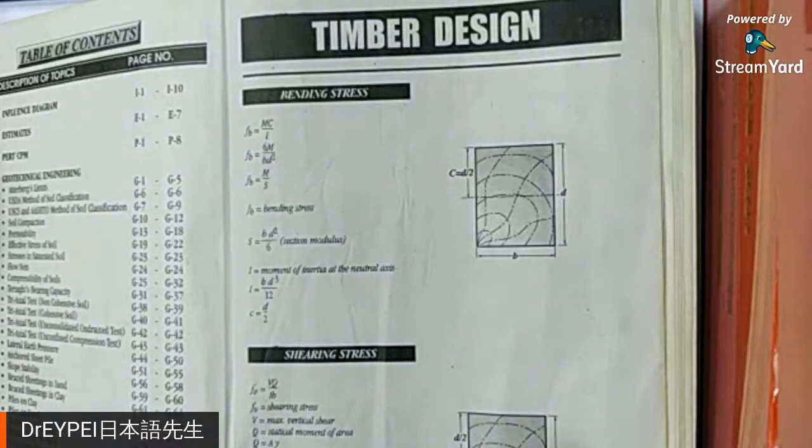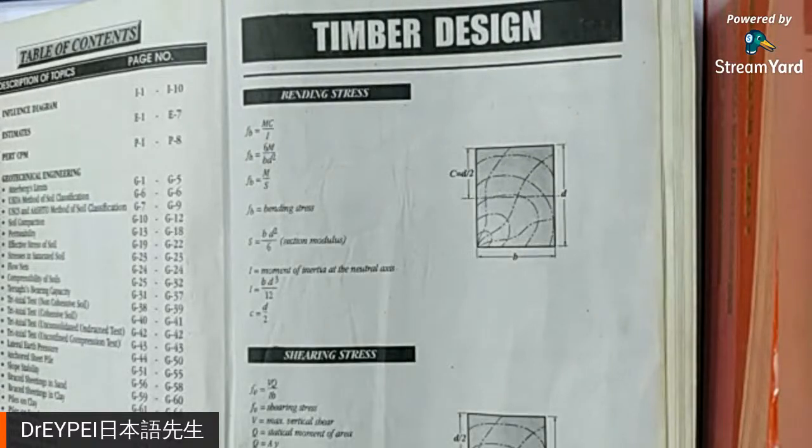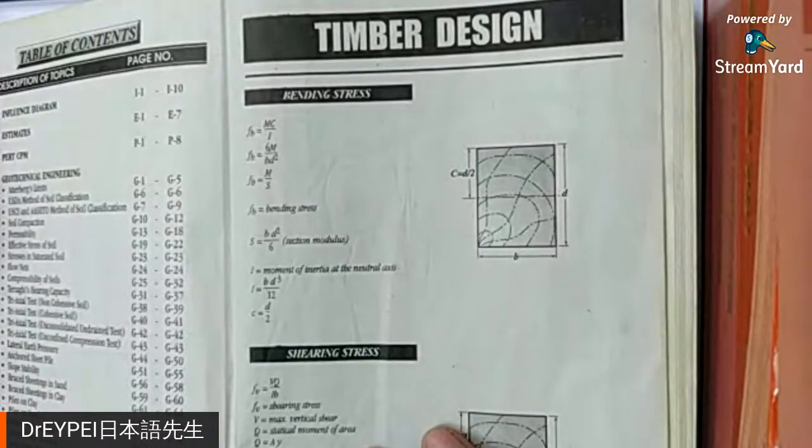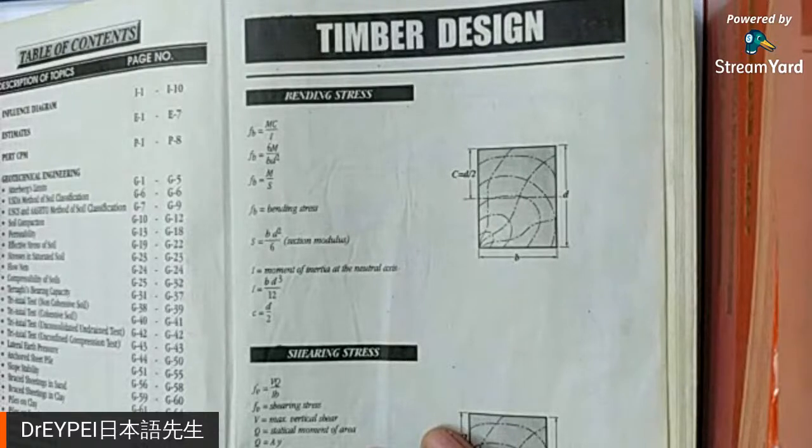For example, we have a column or post. What are the possible loads of a post? Possible load is the vertical load which is influenced by gravity, particularly live load and dead load. They are greatly directed towards the post or column.